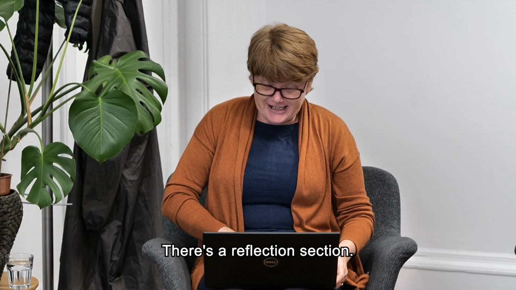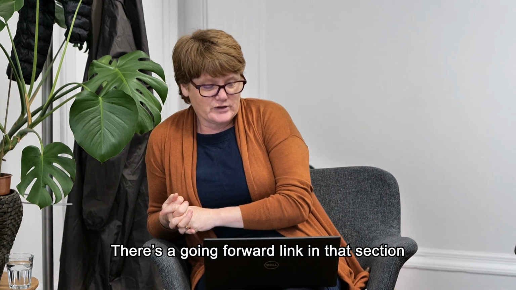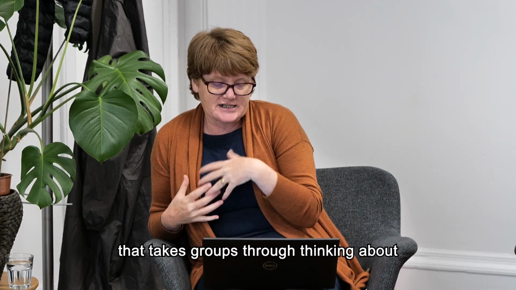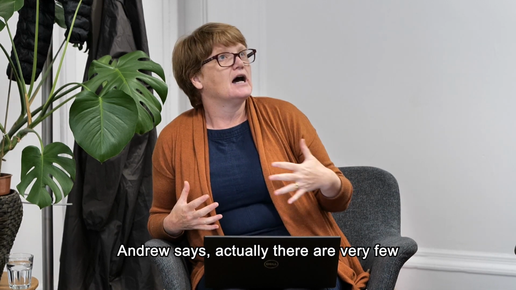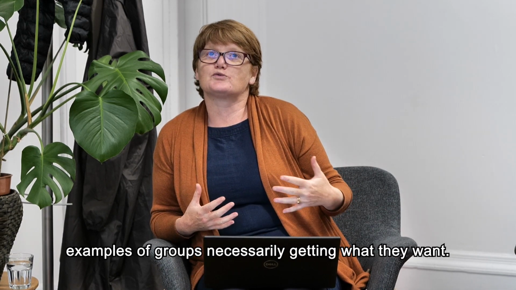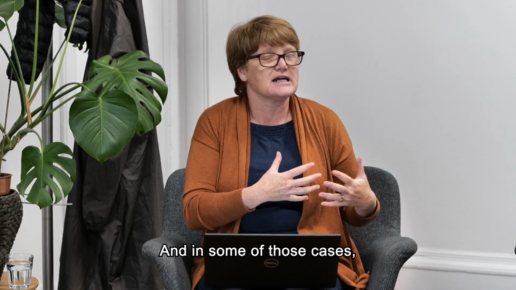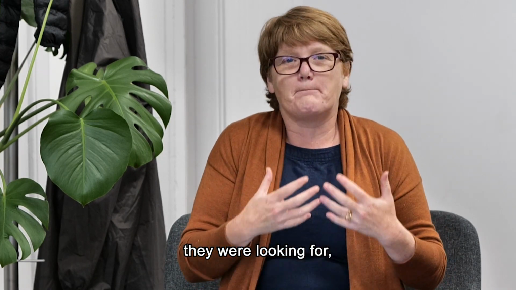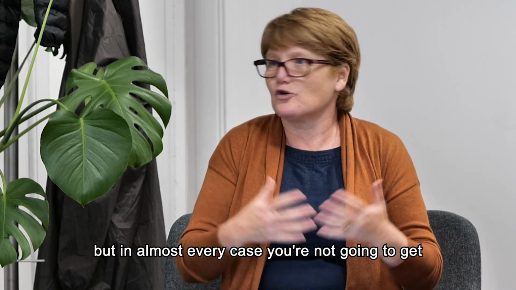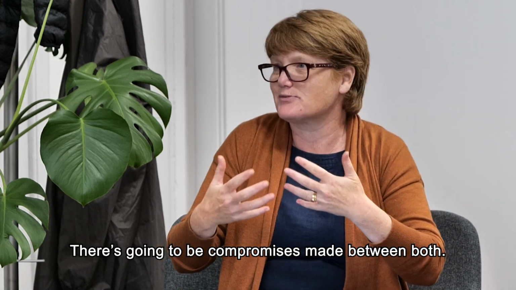Then there's a reflection section. Reflection's always good. There's a going forward link in that section that takes groups through thinking about what success looks like, because as Andrew says, actually there are very few examples where groups necessarily get what they want, and in some of those cases they've really not got the benefit that they were looking for. But in almost every case you're not going to get exactly what you ask for. There's going to be compromises made between both.